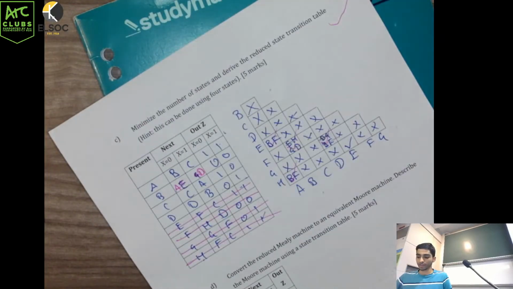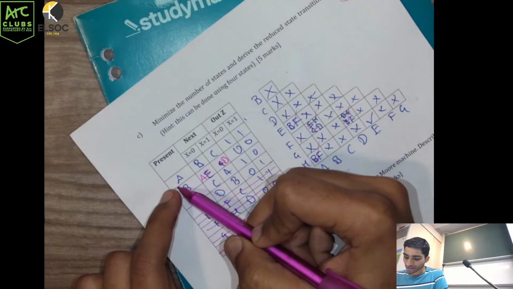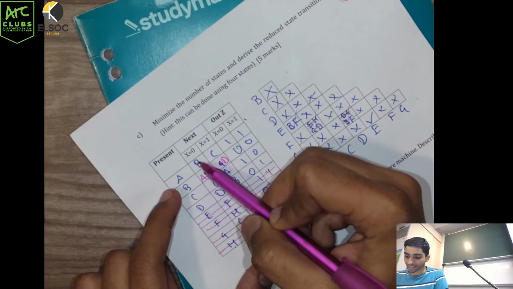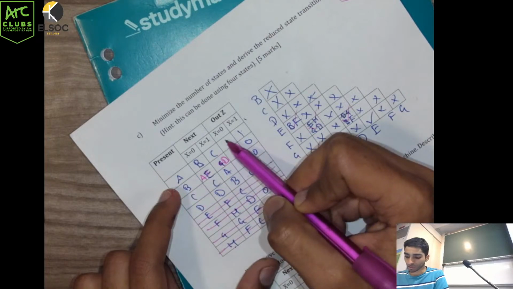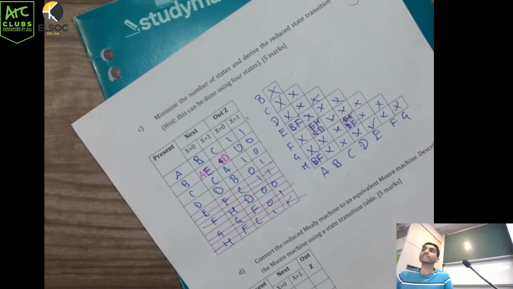Yes? So the way we have to look through here is see that A, when the input is 0, the next state is B, and the output is 1. What other states have a next state of B, and is their output 1? If so, then we can immediately just push that output to the state.